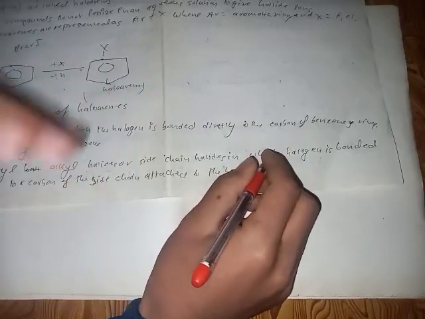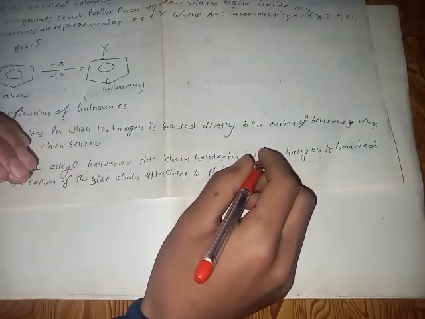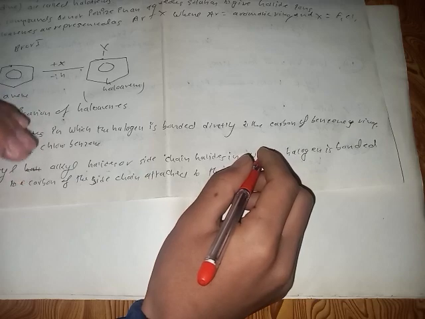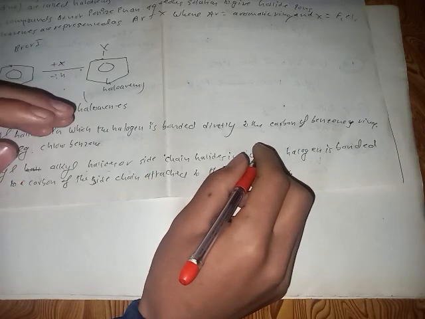And then these classifications have specific examples: chlorobenzene and benzyl chloride.